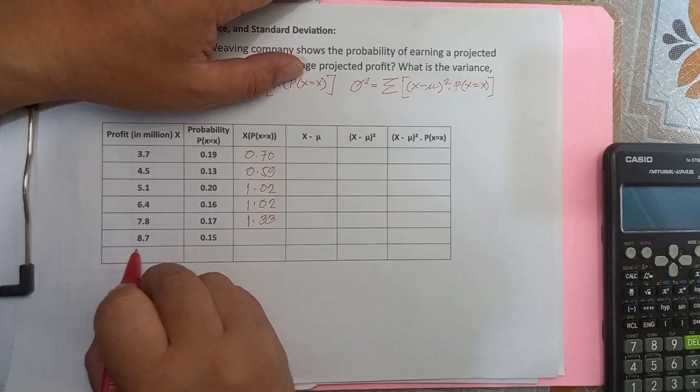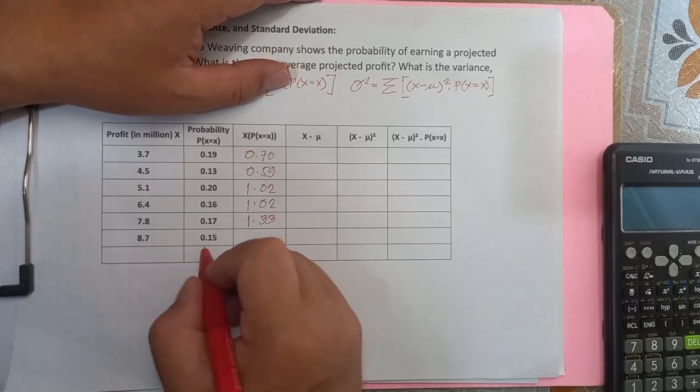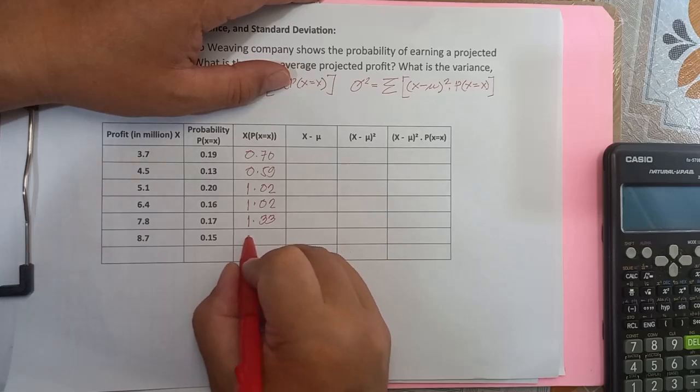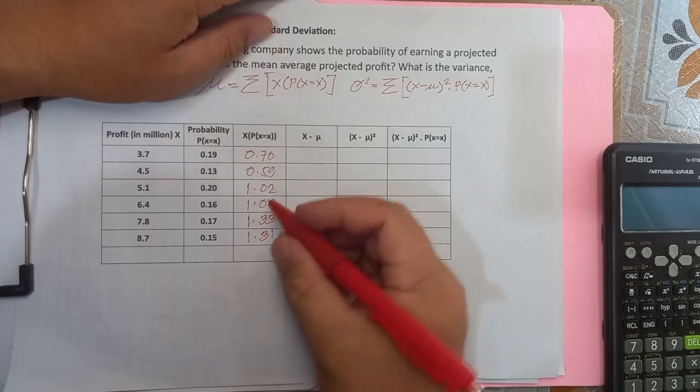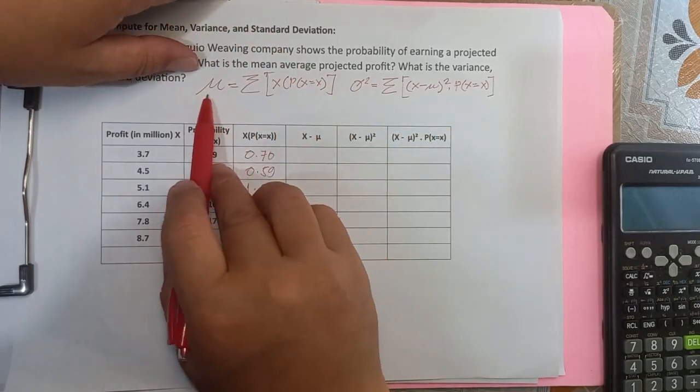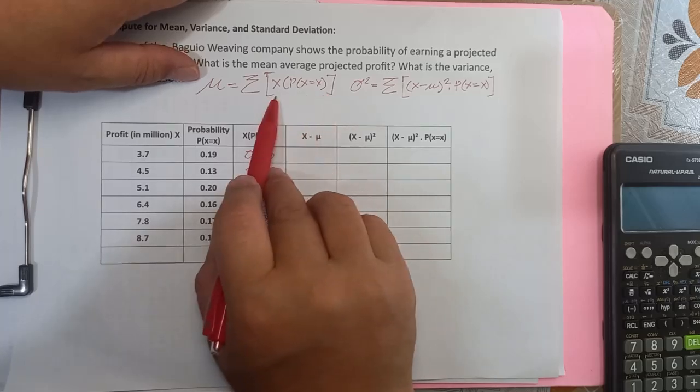And the last, 8.7 multiplied by 0.15, gives 1.31. The mean is the summation, the total of this column.